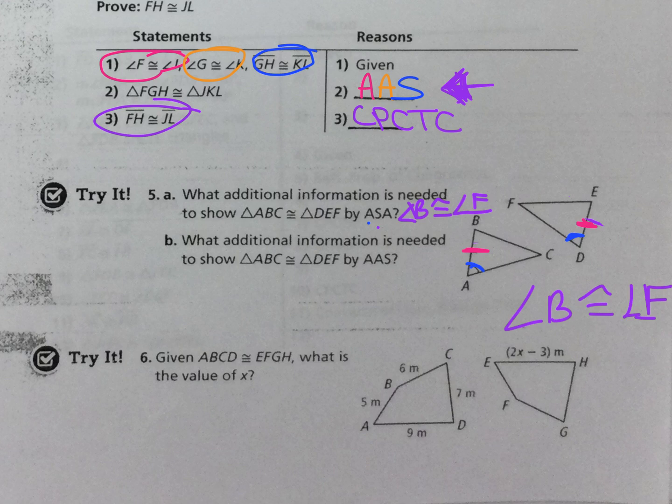And then it wants angle, angle, side. So I got an angle, side, I'm gonna need this angle. I need angle C to be congruent to angle F. So I got angle, angle, side.